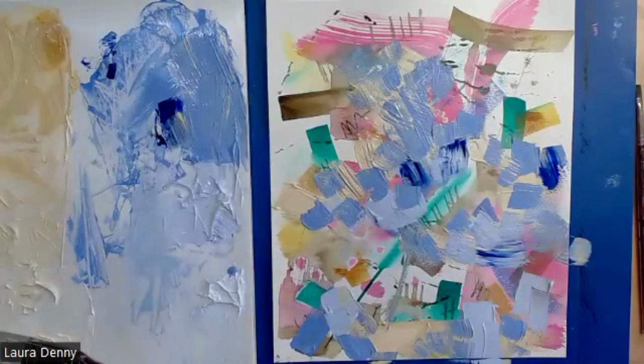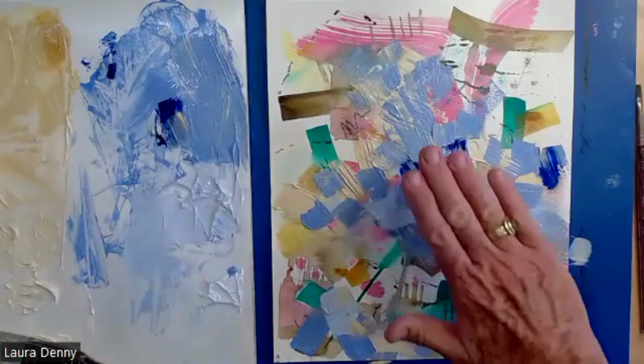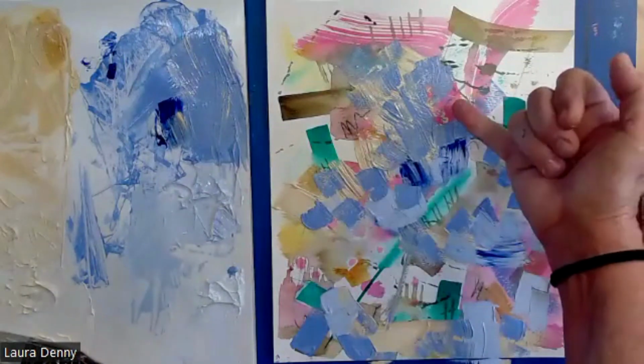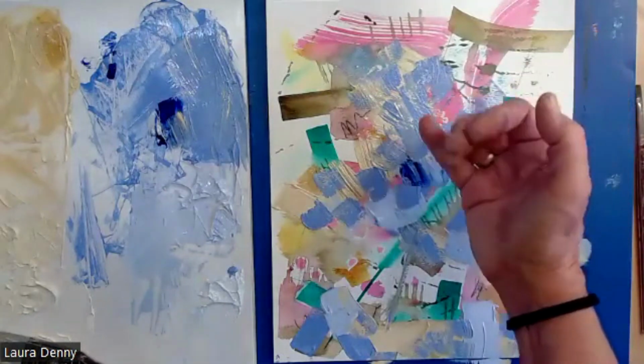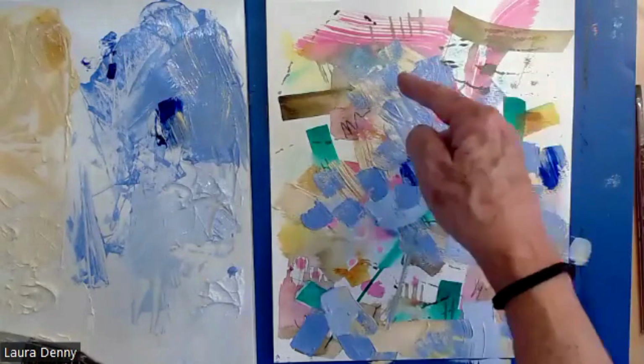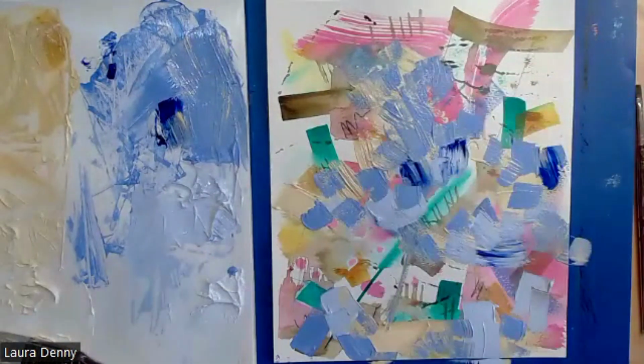If I was to keep working on this, I would let it dry and then I would probably bring a red or some of this magenta color back on top, like maybe little dots. As a matter of fact, let me see if I can try and do that right now, and see what it does. I just have to find a color that I think is going to work.